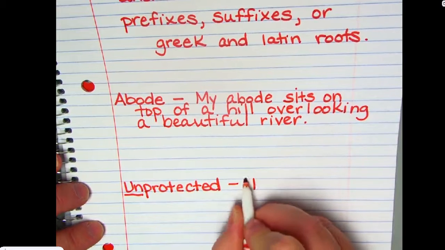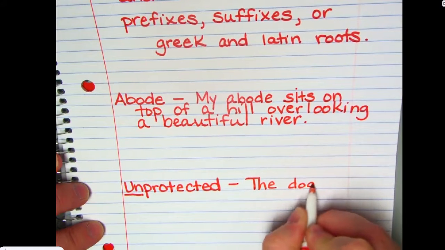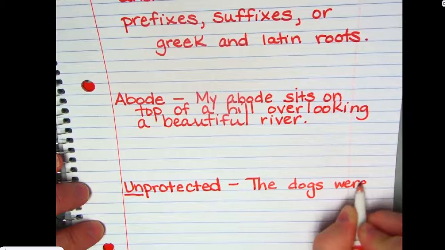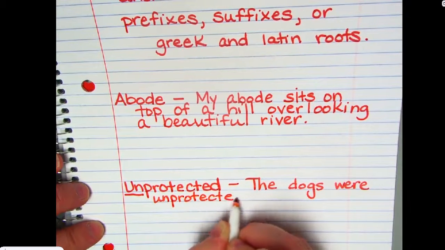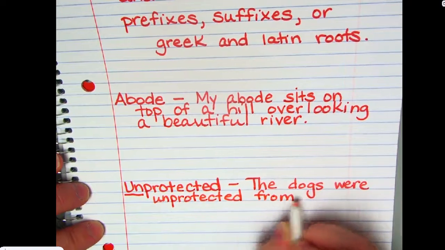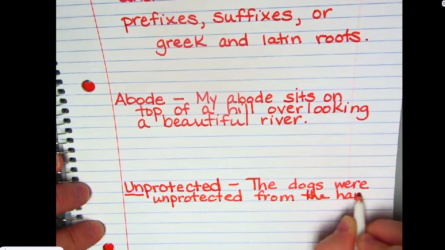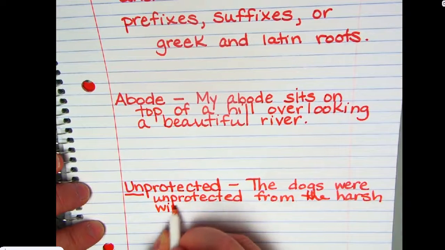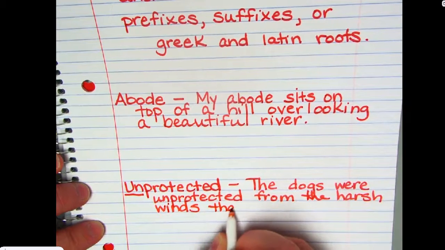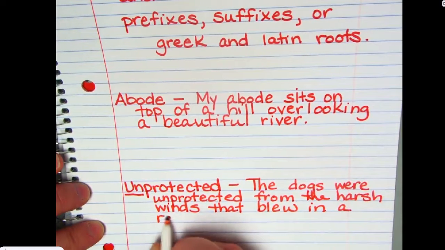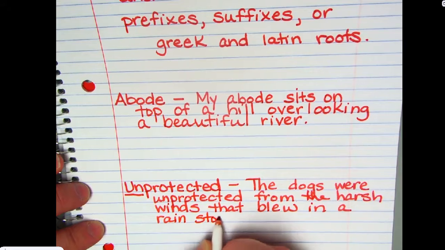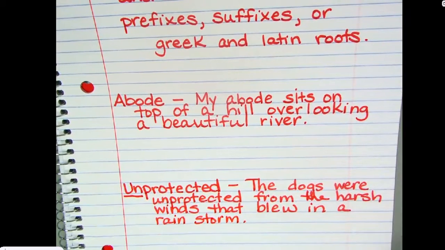Okay, the dogs were unprotected from the harsh winds that blew in a rainstorm. Again, notice that my sentences are long enough to help the reader see that I know what the word means.